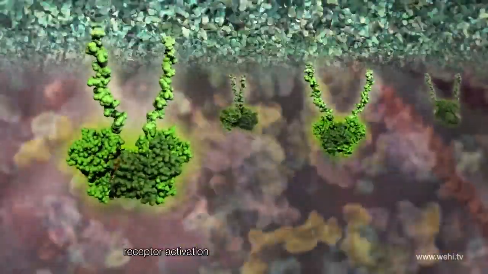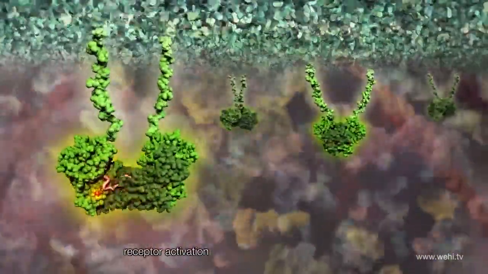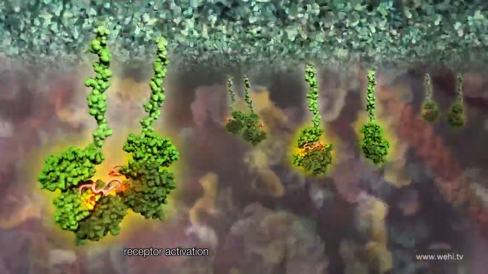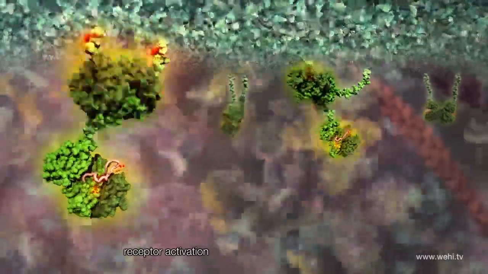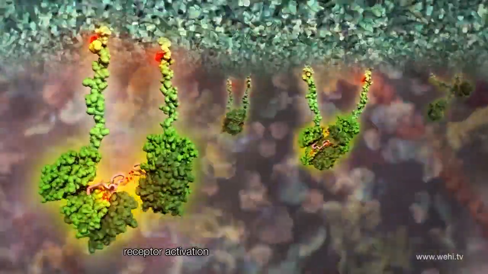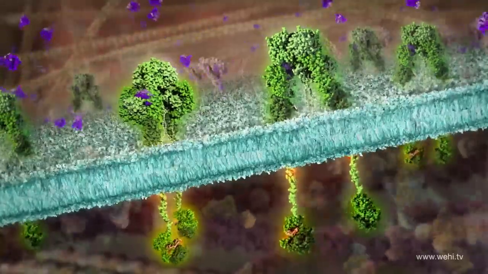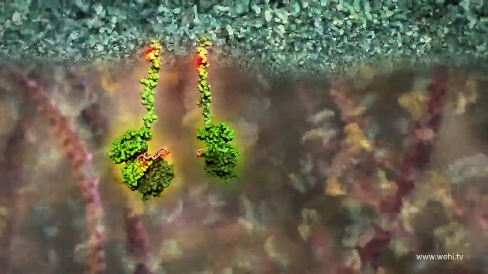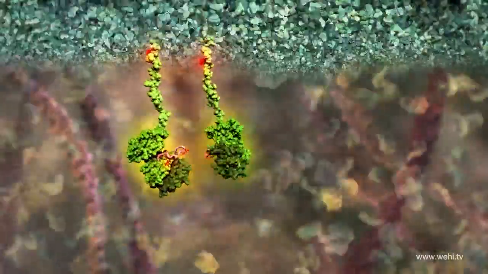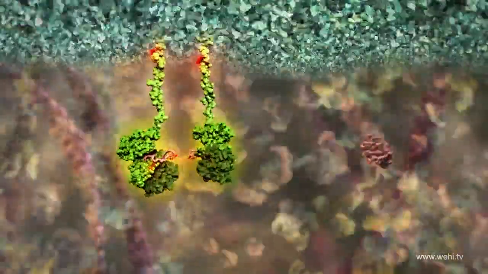These two proteins then activate each other. This activation allows the insulin signal to enter the cell.